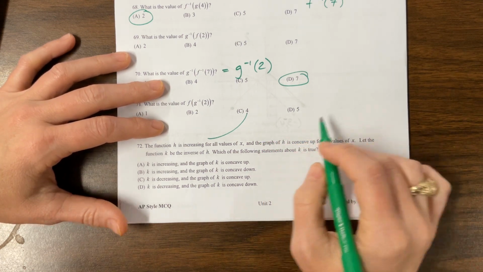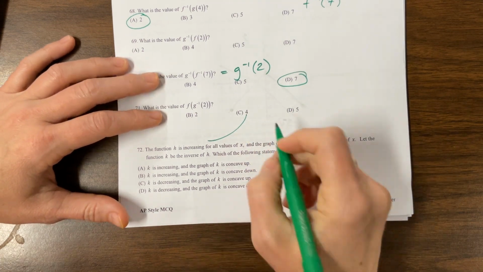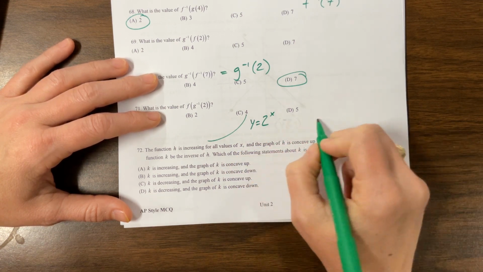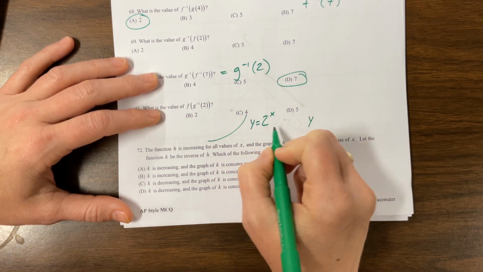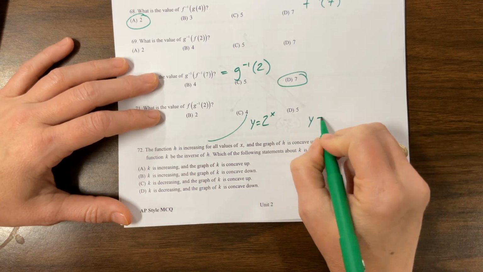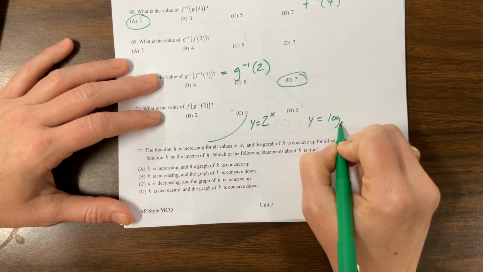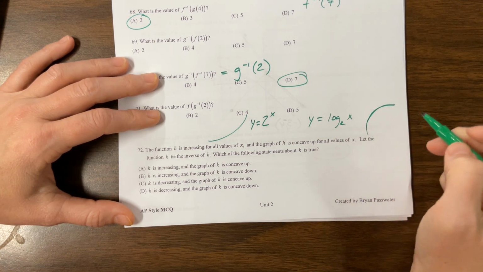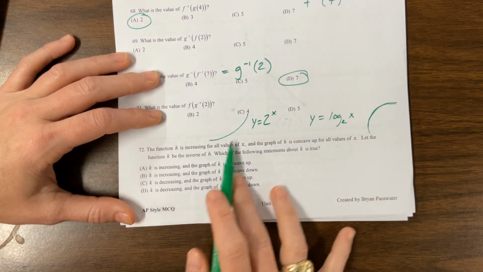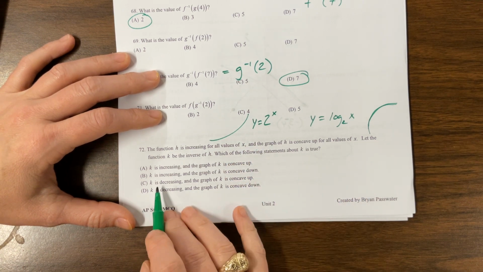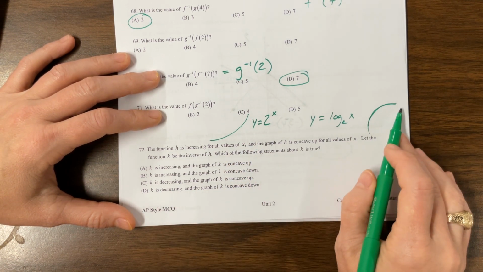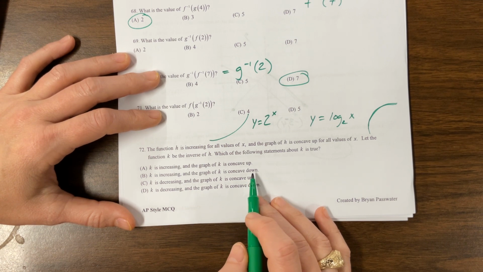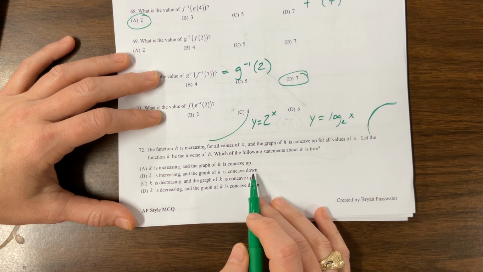It's going to look, here's also how I'm thinking about this. This could be an exponential function, which means that its inverse, maybe I should call this h and k or whatever, but the inverse of that would be the log base 2 of x, and a log function looks something like this. Okay, so then if it's increasing and concave up, then we're going to have something increasing and concave down. Can we say that all the time?